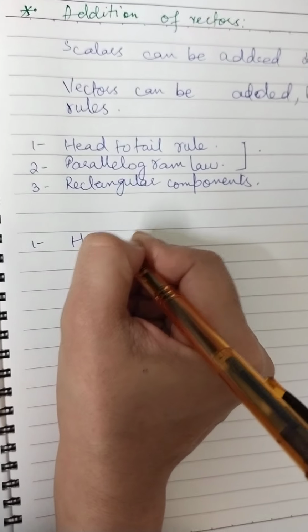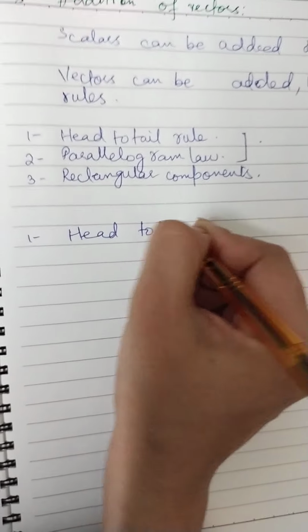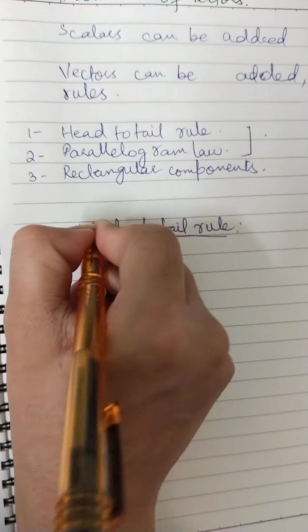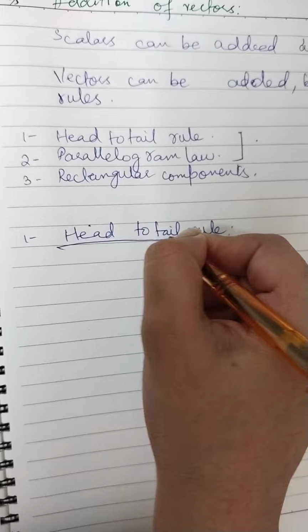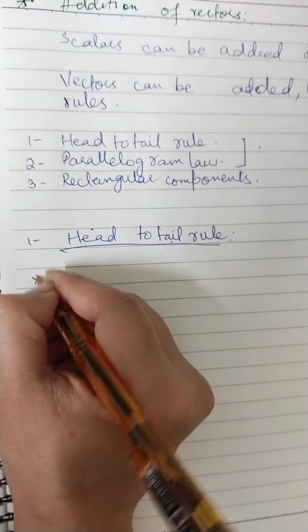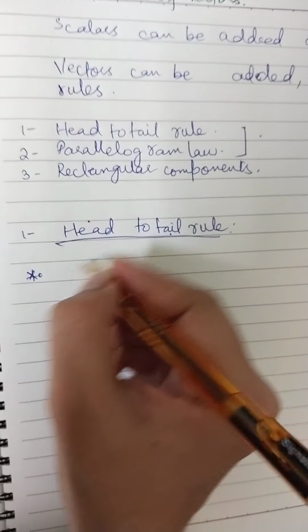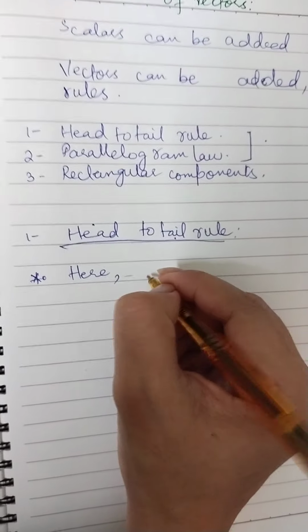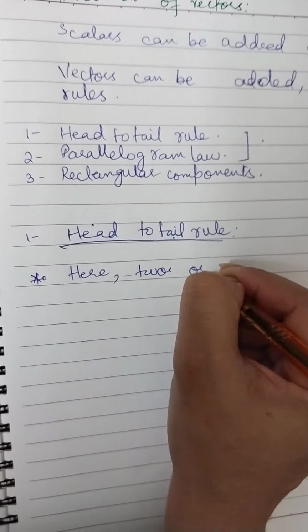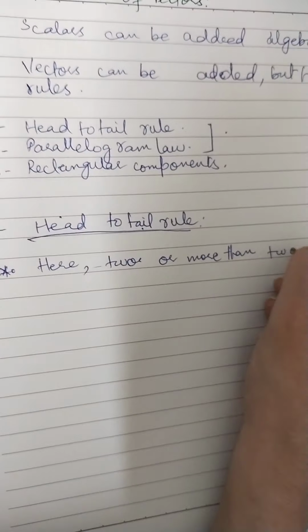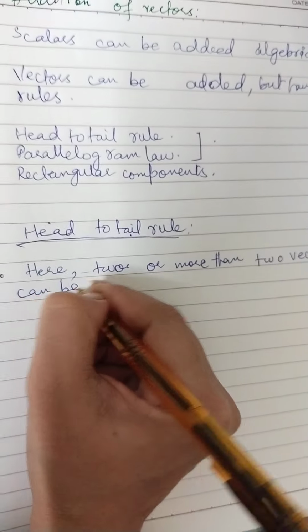Head to tail rule. With its name, it clearly indicates that we have to do something with the head of vectors and with the tail of the same vector or a different vector. Firstly, let's see some bullet points regarding the head to tail rule. Here two or more than two vectors can be added.